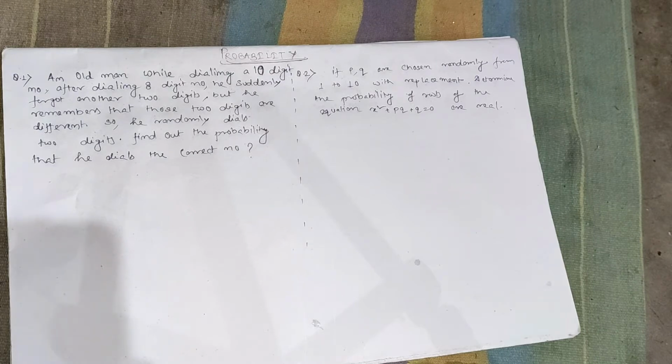Now probability is a topic that requires a basic knowledge of permutation and combination. If you know permutation and combination well, then probability is very easy for you. If you don't know them and you have doubts regarding permutation and combination, then probability is a bit harder for you. Here I have taken five questions from five different types of questions to show you which type of question comes in the joint entrance examination.